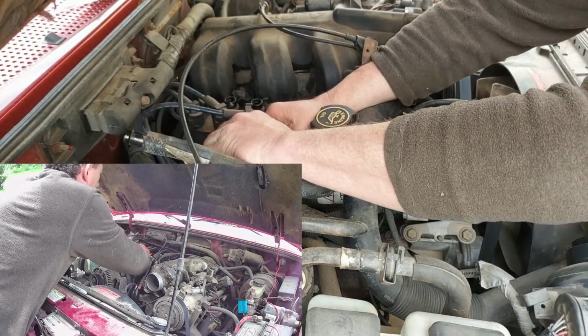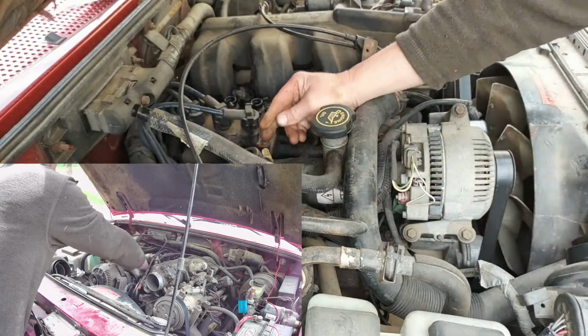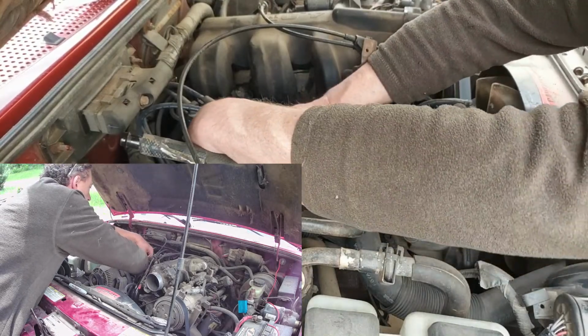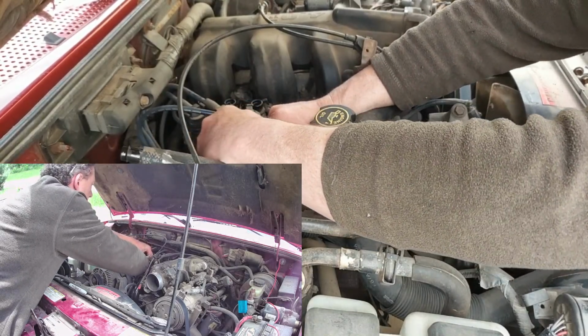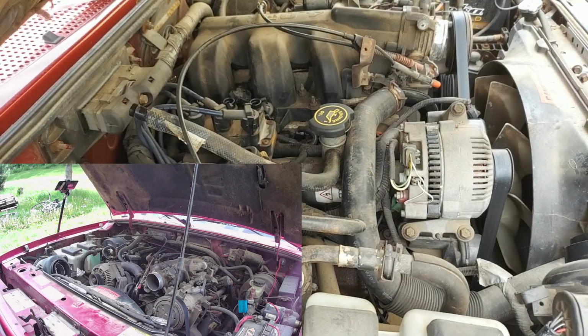You little booger. And those bolts, it's like semi-welded. They do that. Or my thumbnail just isn't what it used to be.